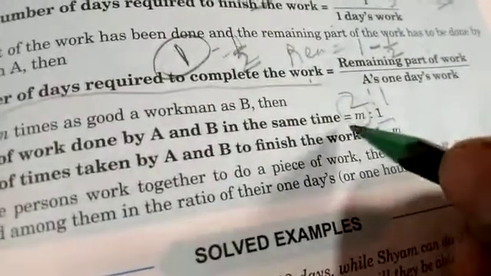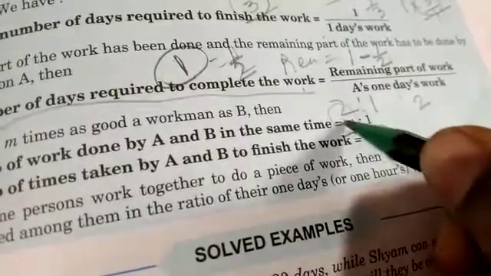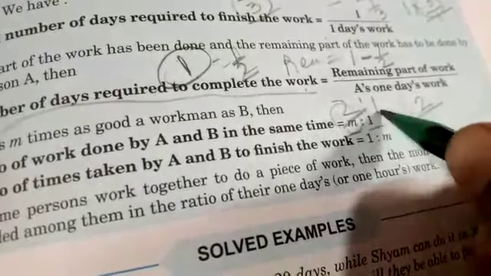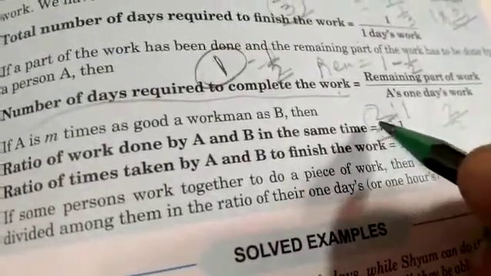To find A's share, 2 is the share ratio of A out of the total, that is 2 plus 1, that is 3. While doing sums, we will discuss more about it.